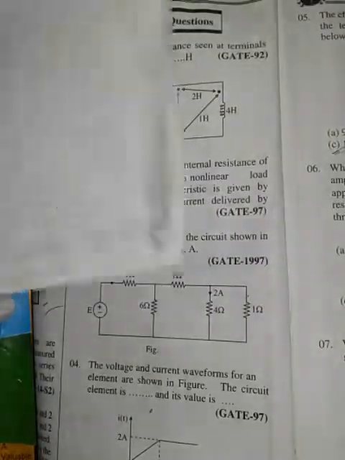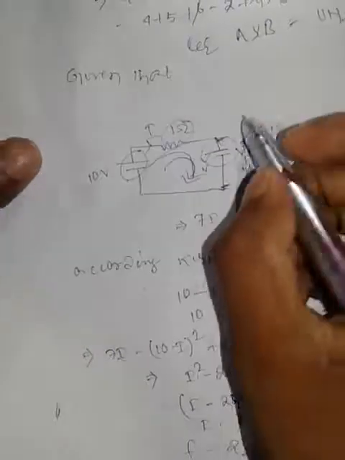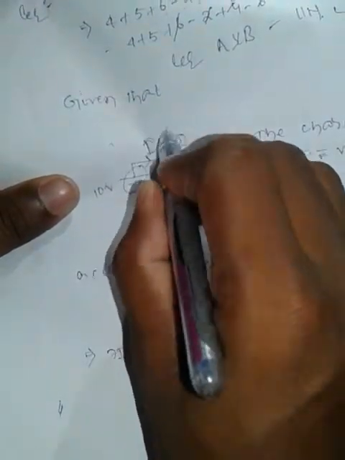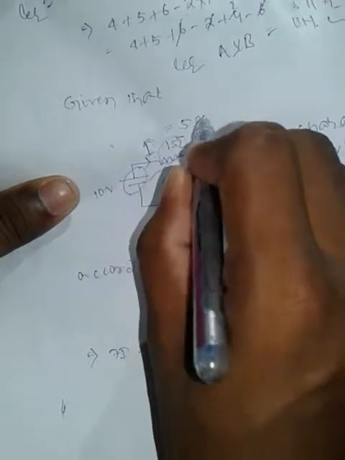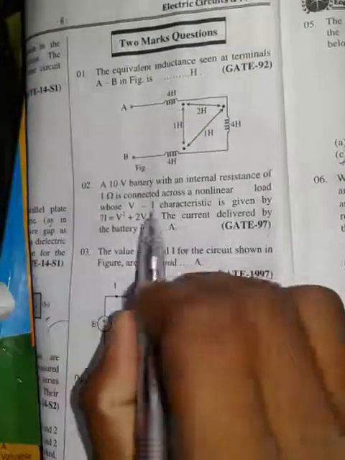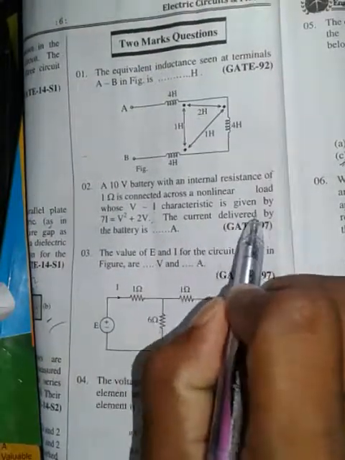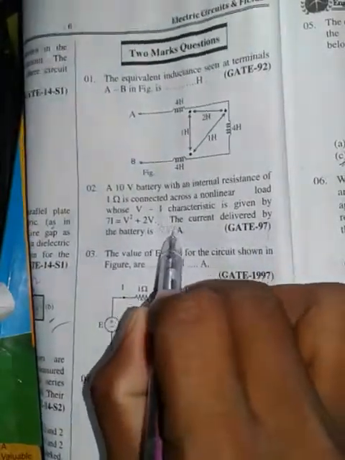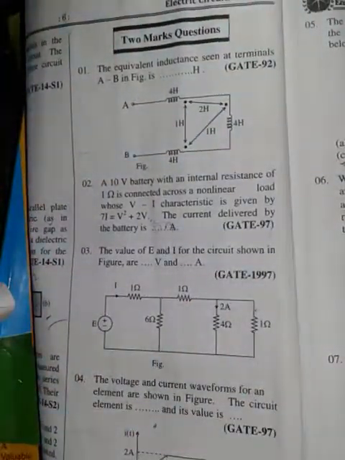So the current delivered by the battery is 5 or 24 ampere. So this current will be 5 or 24. So here the current delivered by the battery is 5 ampere.